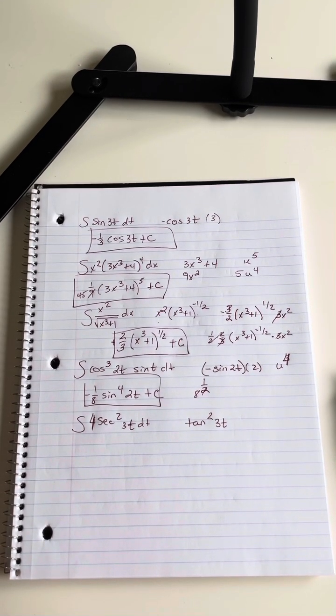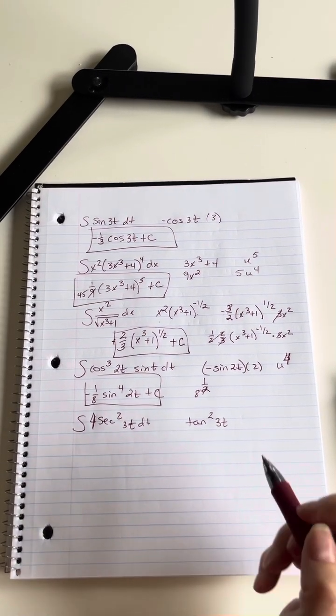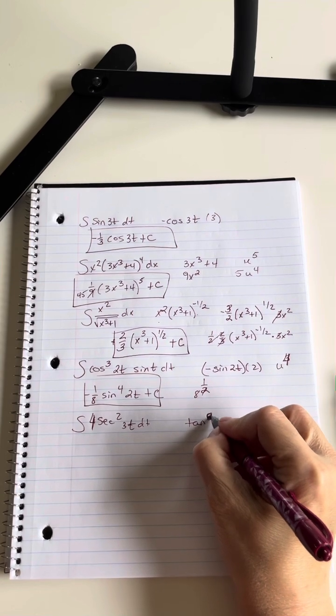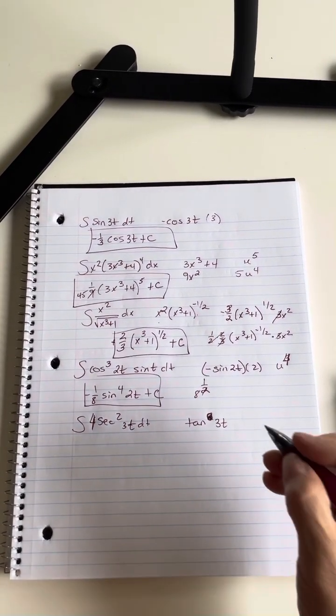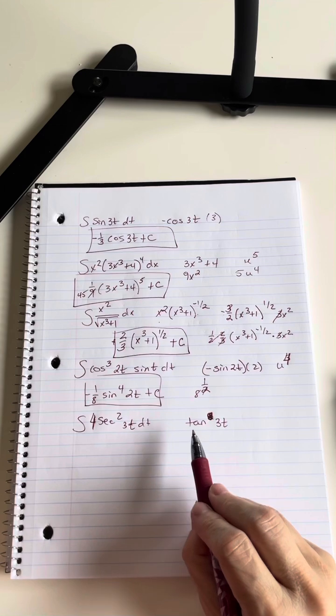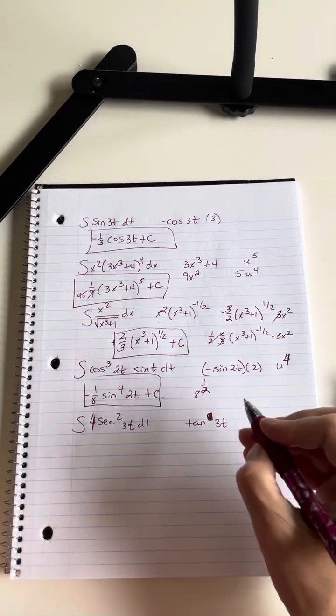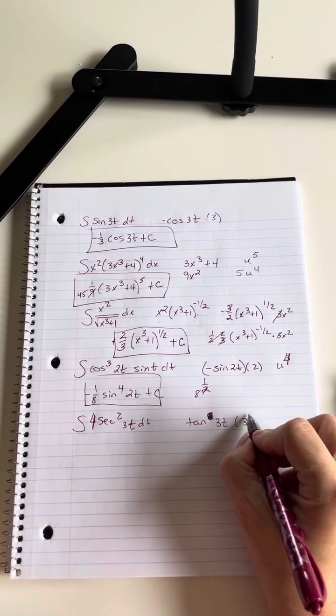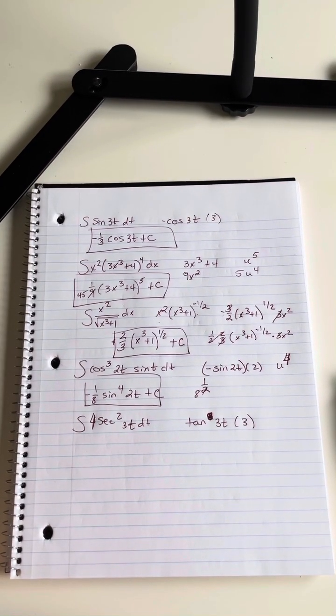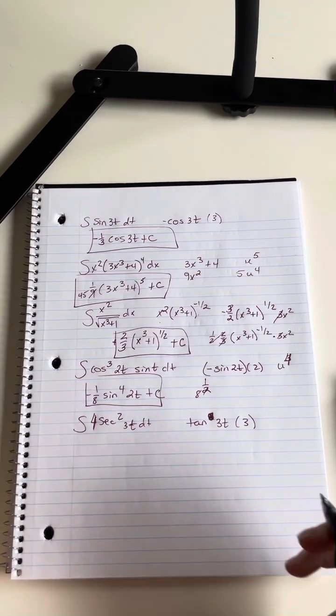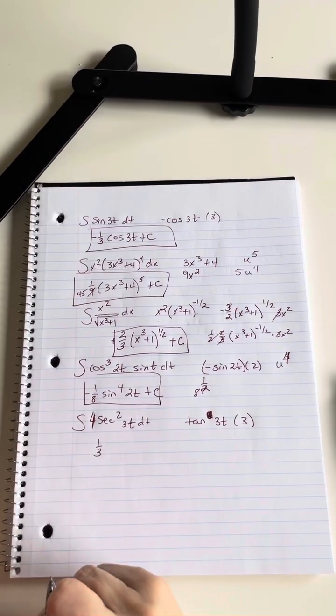All right. Then I knew that didn't sound right. Tangent squared does not give me secant squared. Tangent gives me secant squared. That is the memorized formula. Yikes. So tangent of 3t then gives me the 3 here extra, which I don't want, which means I need to make it the 1/3.